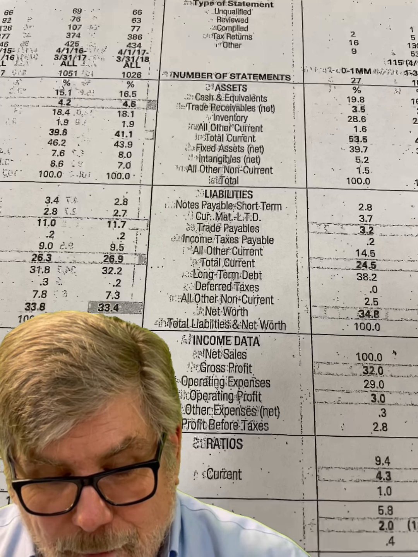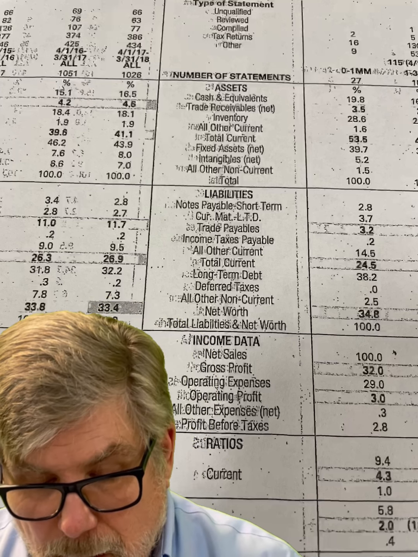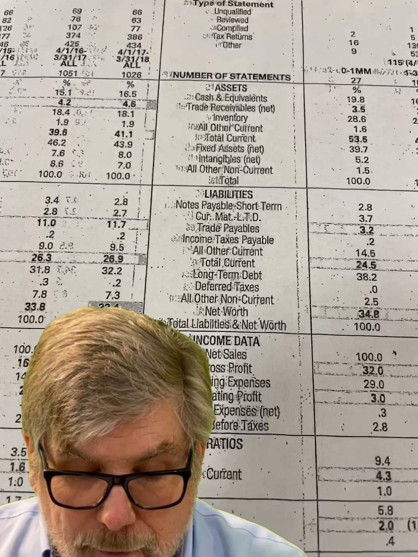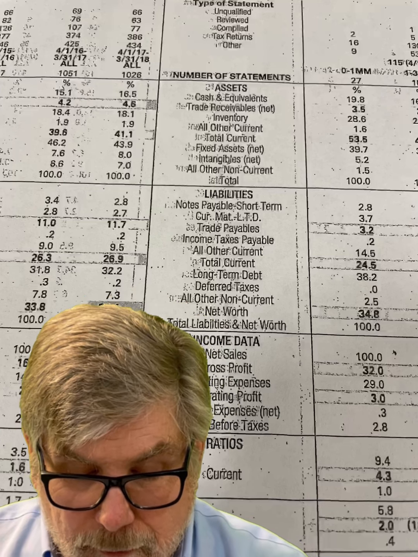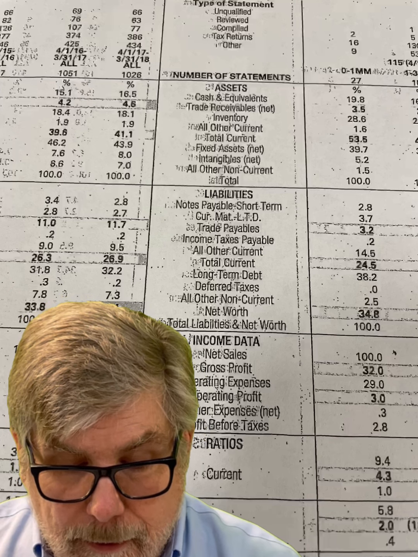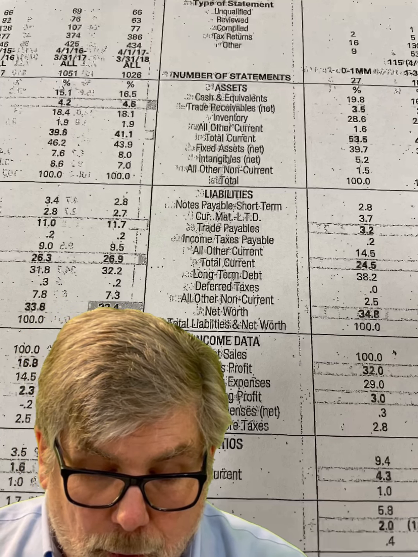So anyway, after that, you're going to come up with ratios, and they give a ton of ratios. And in the ratios, they actually have quartiles. And they do it to split it up into different sections, the highest section, the middle section, the lowest section. So let's look at the current ratio.